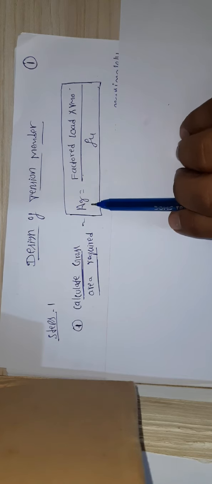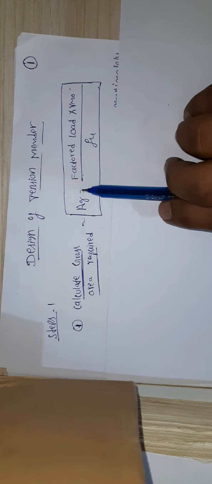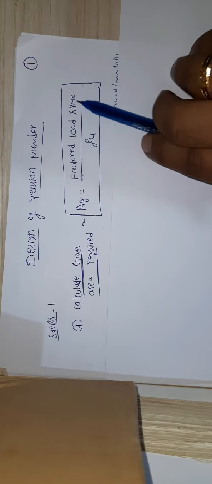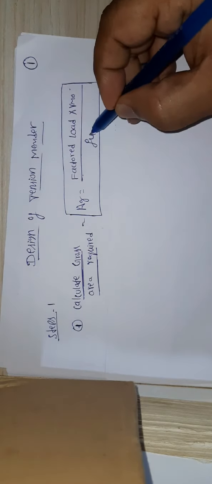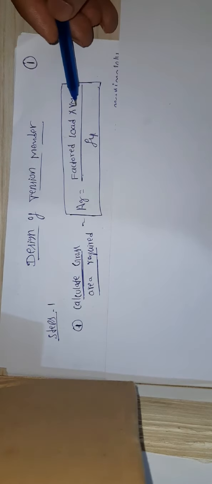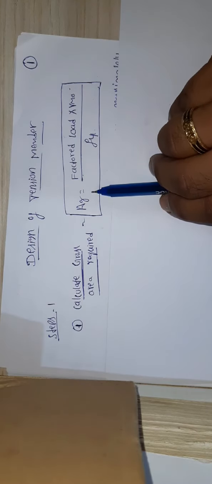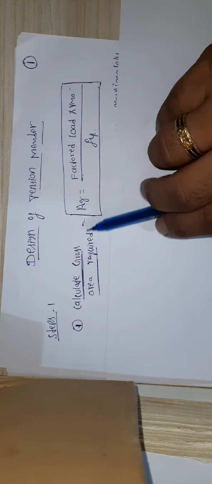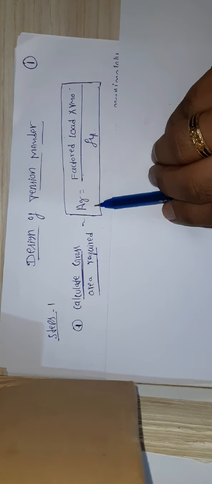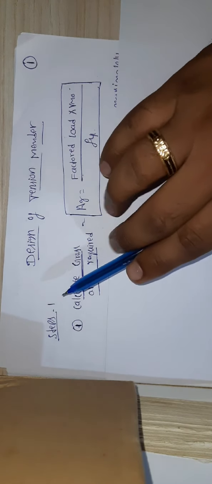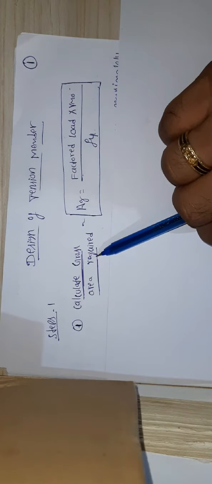That will be taken as equal to factored load into gamma m0 divided by Fy. The factored load is usually given in the problems. Gamma m0 is the partial safety factor and Fy is the yield stress. By using this formula, you can easily find the gross area required. So please remember, in the first step we need to calculate the gross area required.